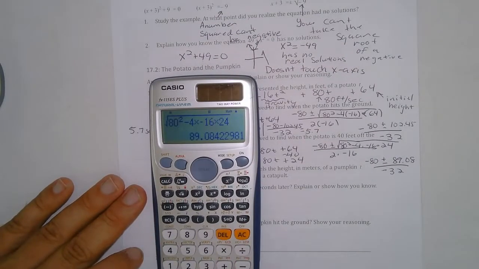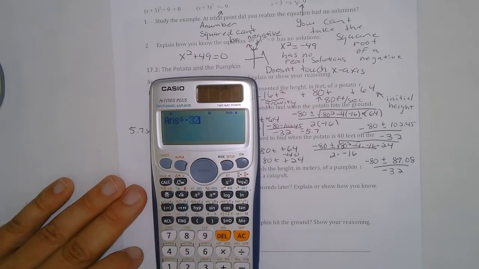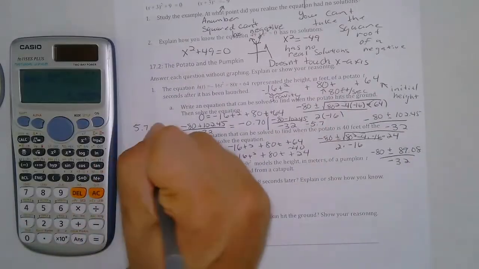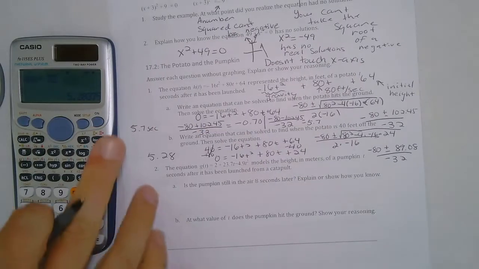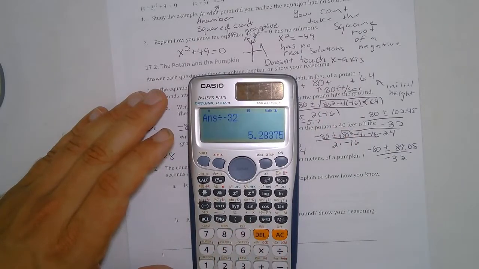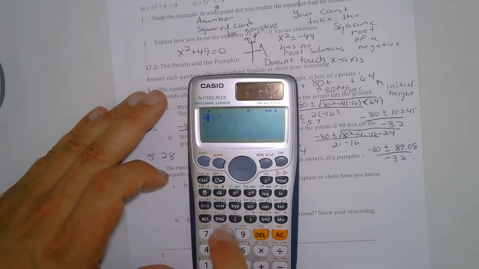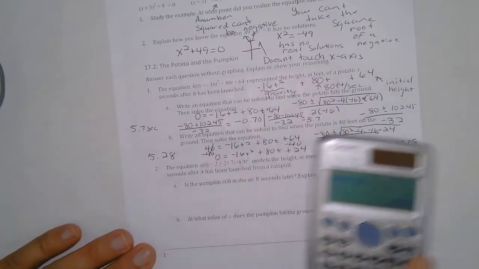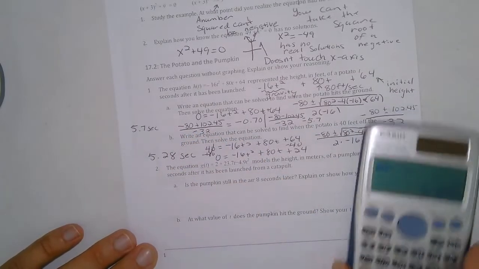Negative 80 minus 89.08, then divide that by negative 32, and we get 5.28, which is one answer that makes sense. Then we go back and do the other one: negative 80 plus 89.08, divided by negative 32, and we get negative 0.28 seconds, which doesn't make sense. So we have those two answers.